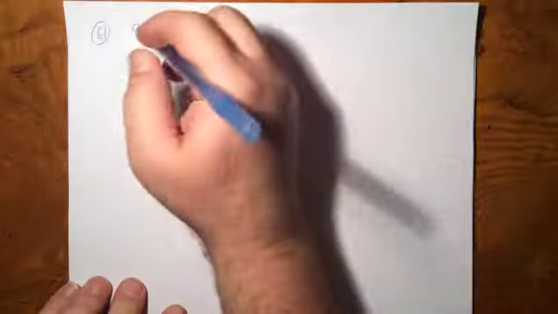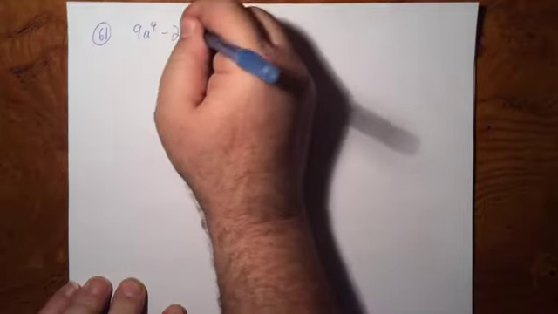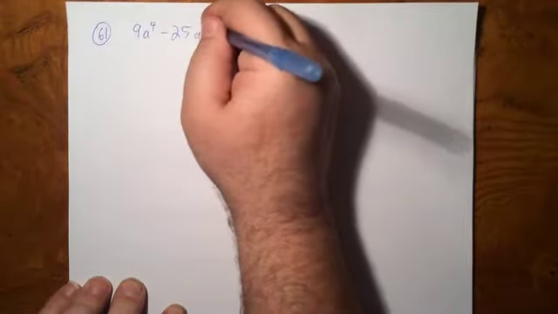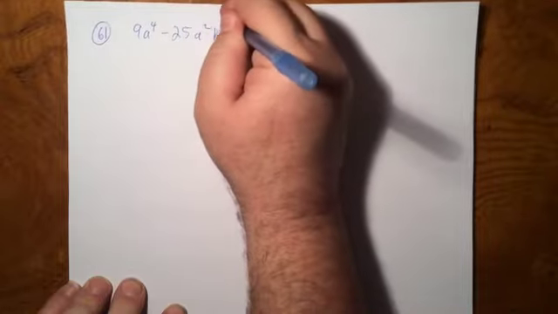Let's take a look at a few other examples that may be a little tricky, or that may throw some of you for a loop. Take a look at now 61. We have 9a to the fourth minus 25a to the second b to the fourth.